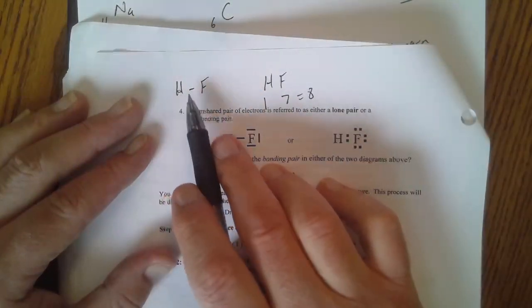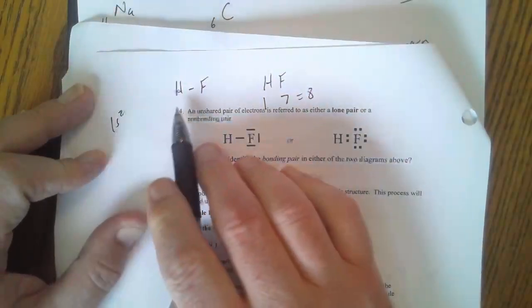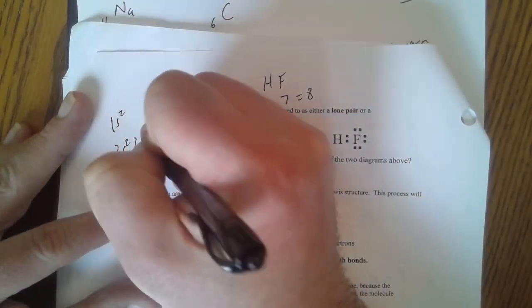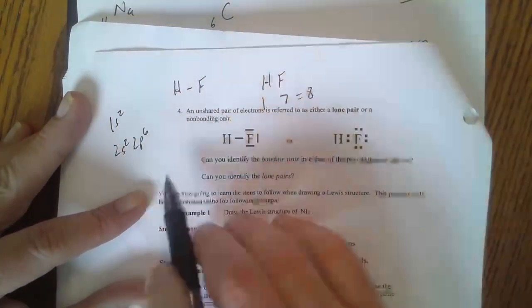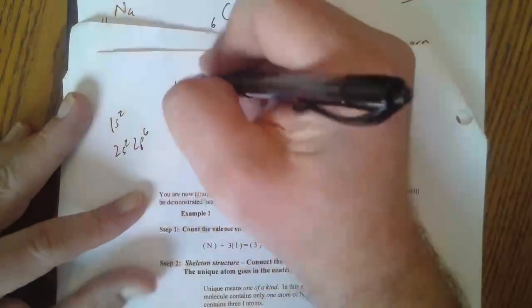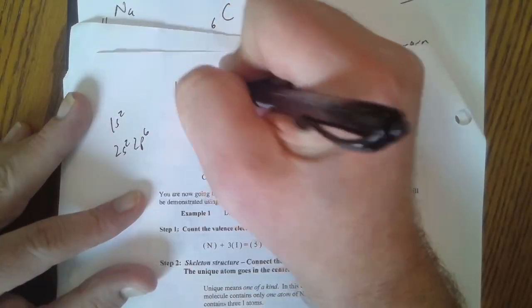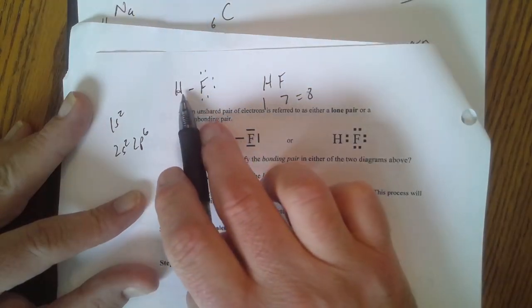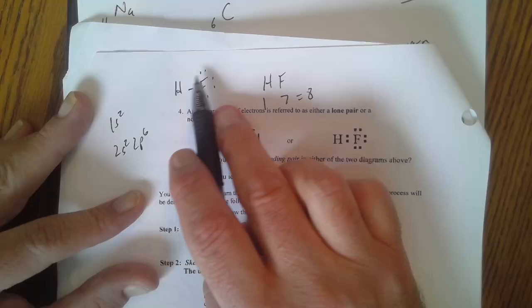The hydrogen only gets the bond because all it's worried about is that 1s2. The fluorine needs that 2s2 and that 2p6 to be full. Fluorine has 7: 1, 2, 3, 4, 5, 6, 7. And then that extra one from hydrogen gives it that octet.